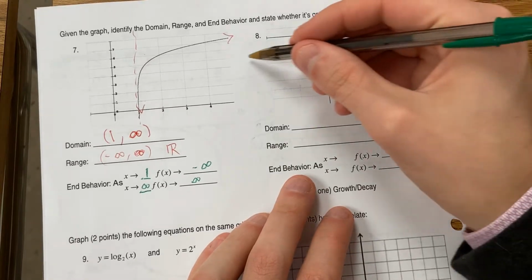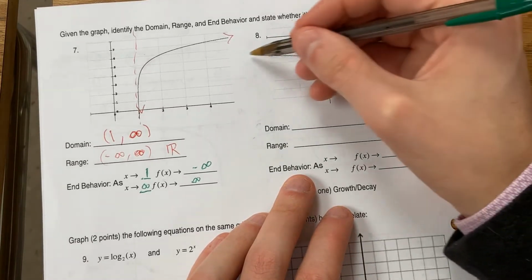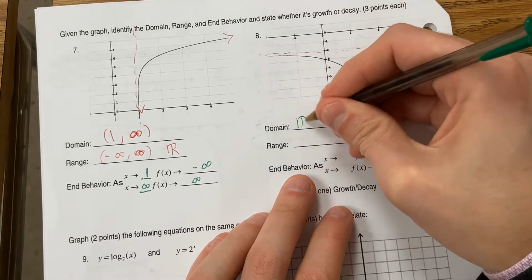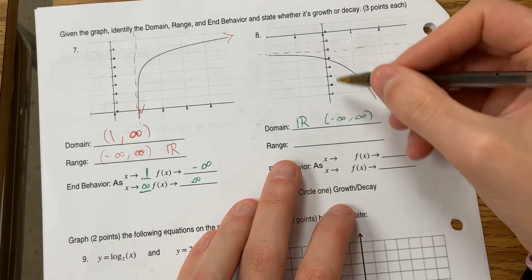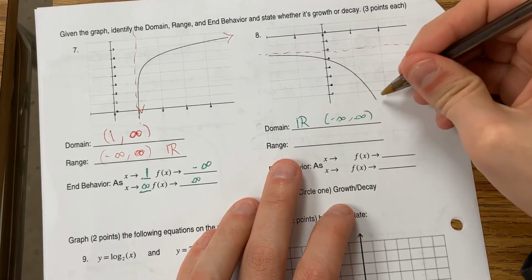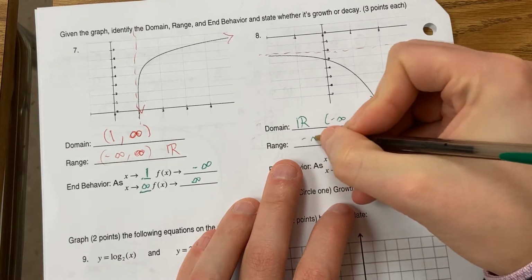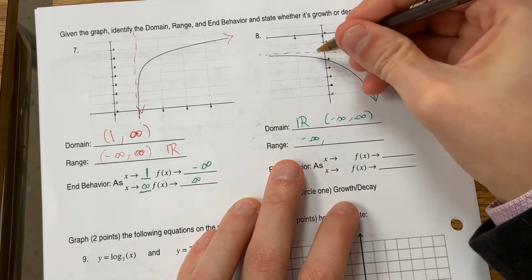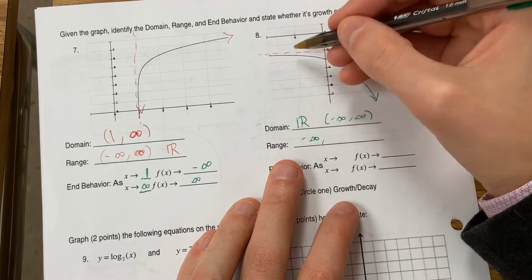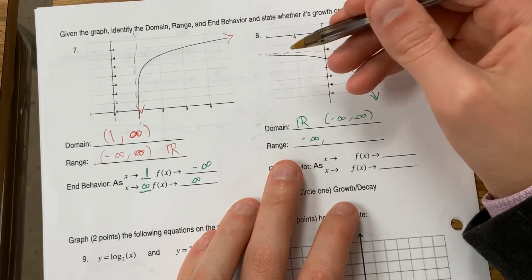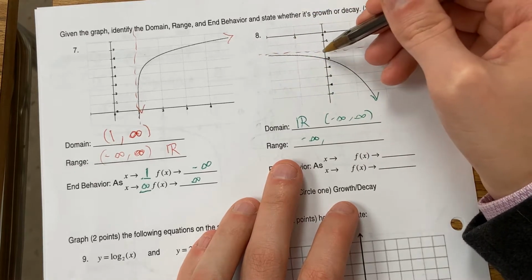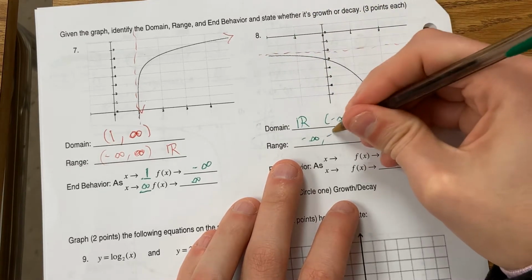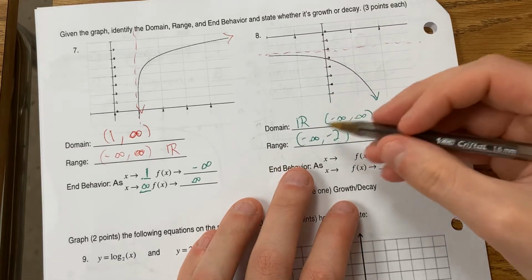All right. For the next one, the domain. This goes left, it goes right. So this is going to be all real numbers. Or if you wanted the negative infinity to infinity thing, either is good. Range, down, it goes down forever, so negative infinity. And up, it goes up, it goes up, it goes up until the asymptote. It does not go up forever, it is going over, and it is going over at the number -2. As I said earlier, always parentheses.